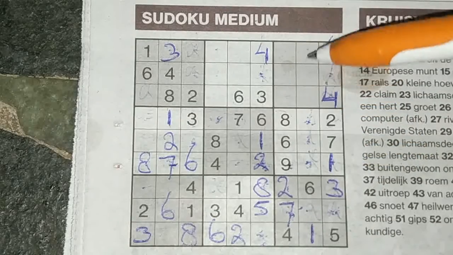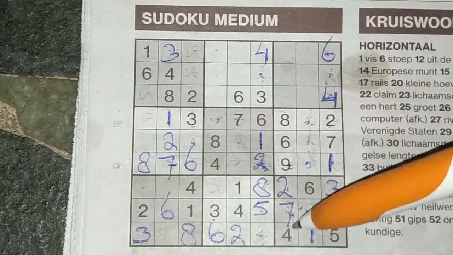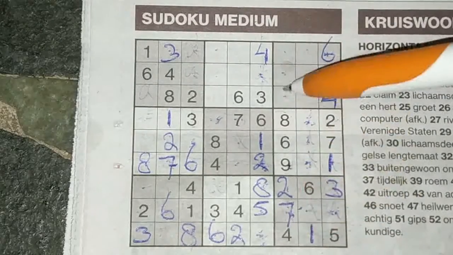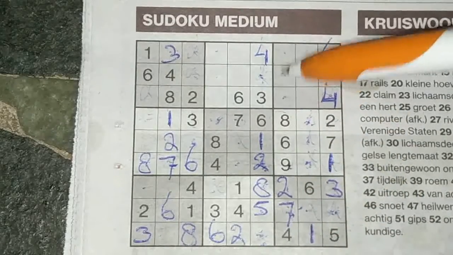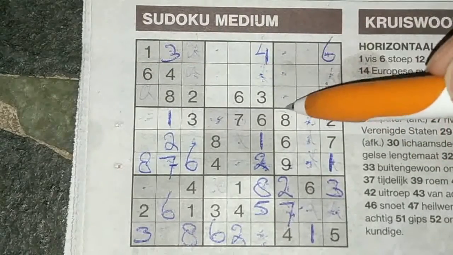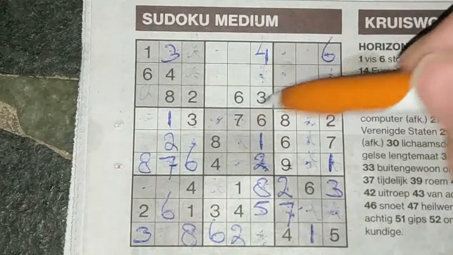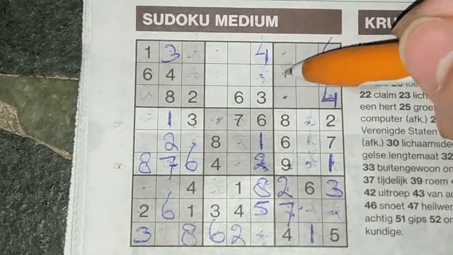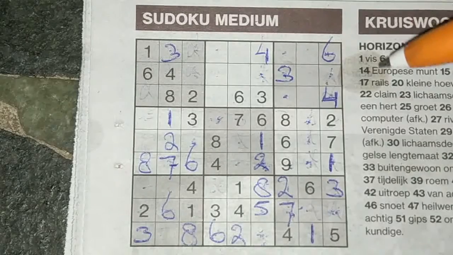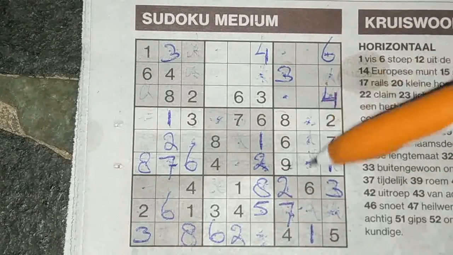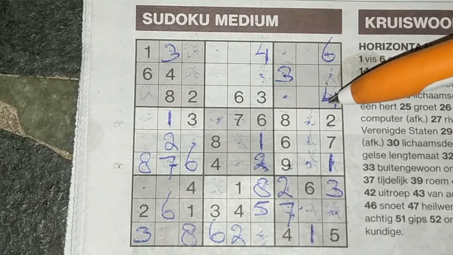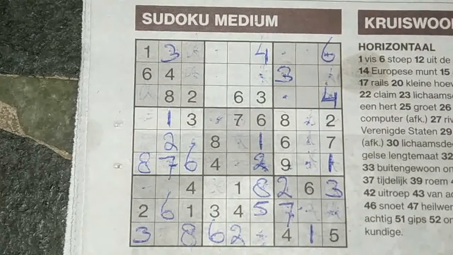Then one of the missing numbers here in this column is a 3. I cannot put a 3 here. We have a 3 there. I cannot put a 3 there. We have a 3 here. The only place for the 3 should be here. 4 and 5. Alright.